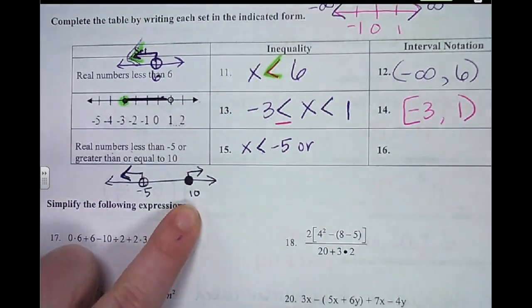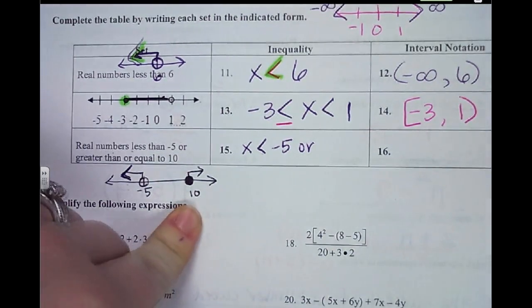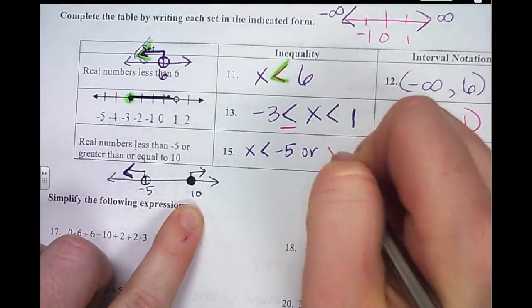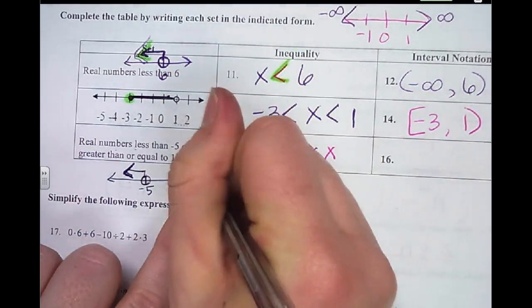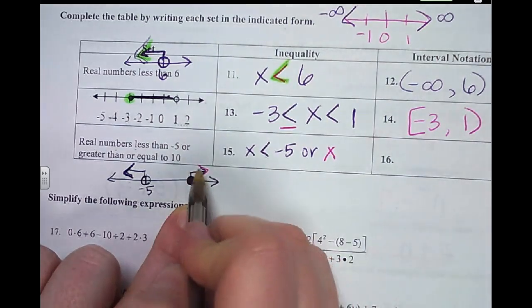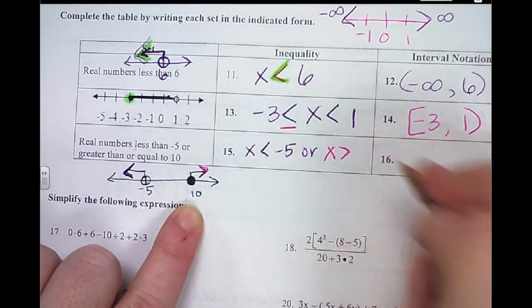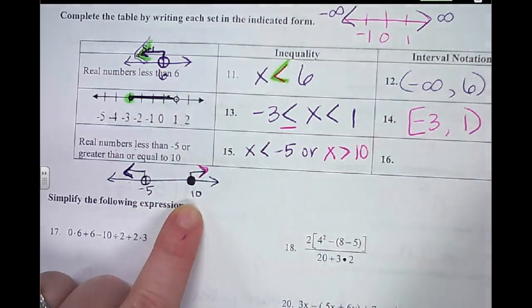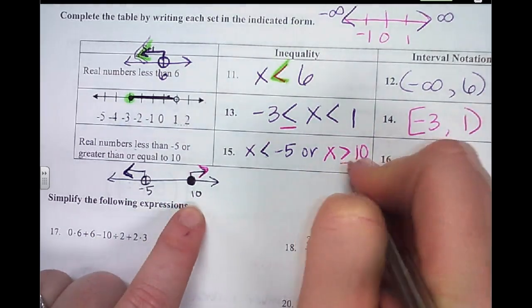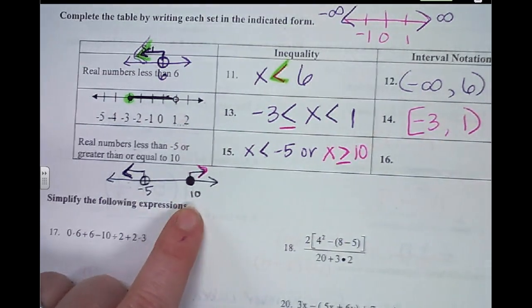Or, and now I do this one. Okay, I still have a single number. So I start with x. But now the arrow is pointing to the right. So I put an arrow to the right, and then I put 10. It's a closed circle, so I put an equal sign underneath the inequality symbol.